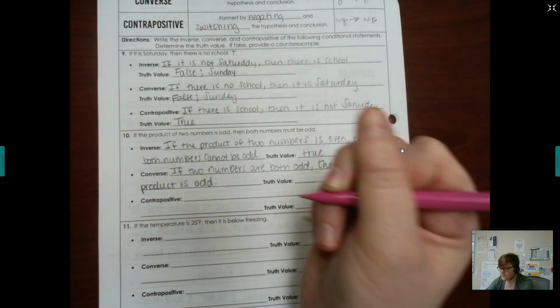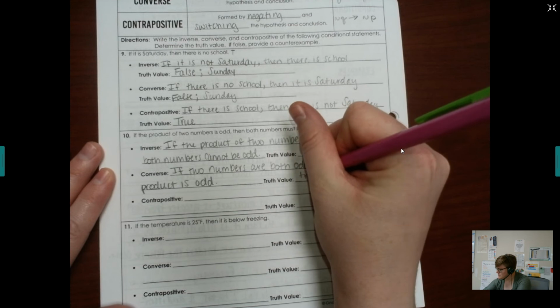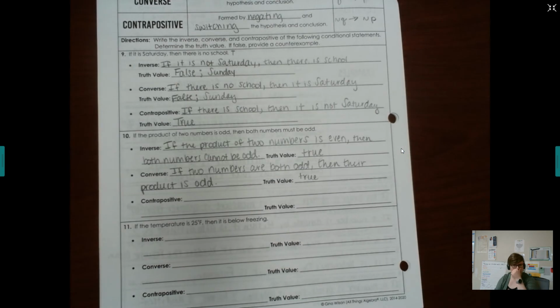So anytime you've got two numbers that are both odd, when you multiply them together, your answer is going to have to be odd as well. And this is also true. Anytime you don't have an even number going in, you won't have an even number coming out. So true on that for multiplication.